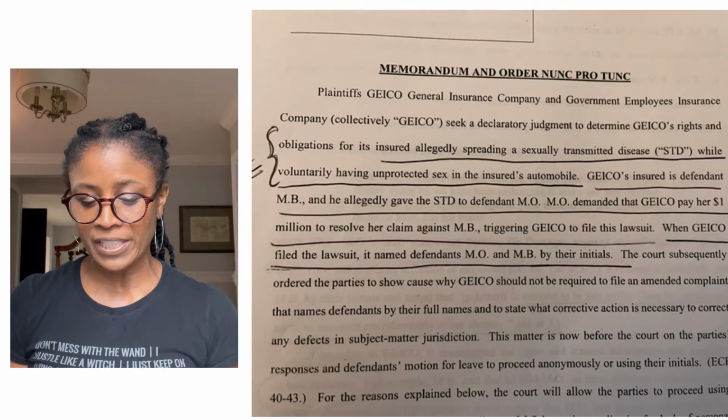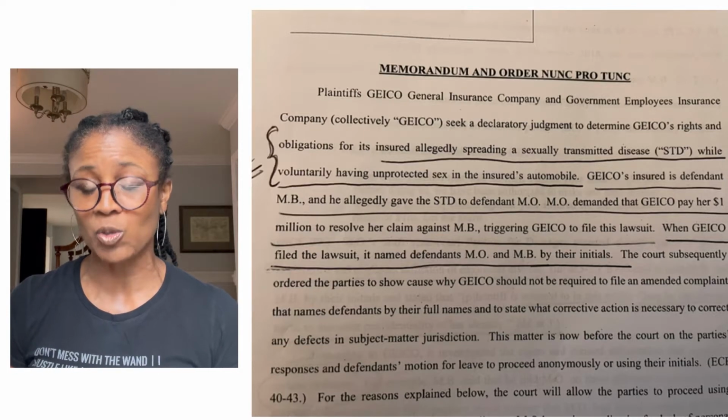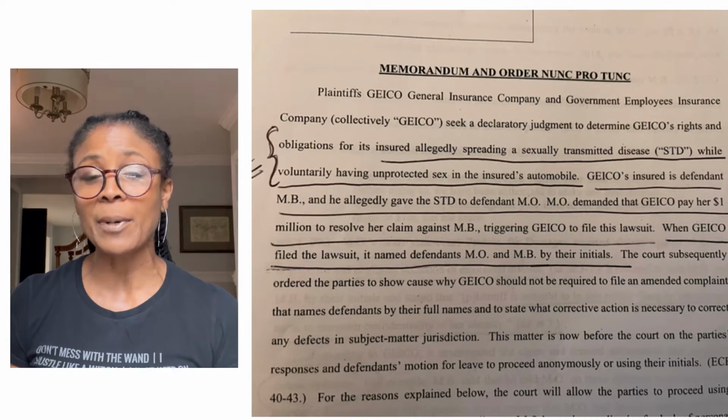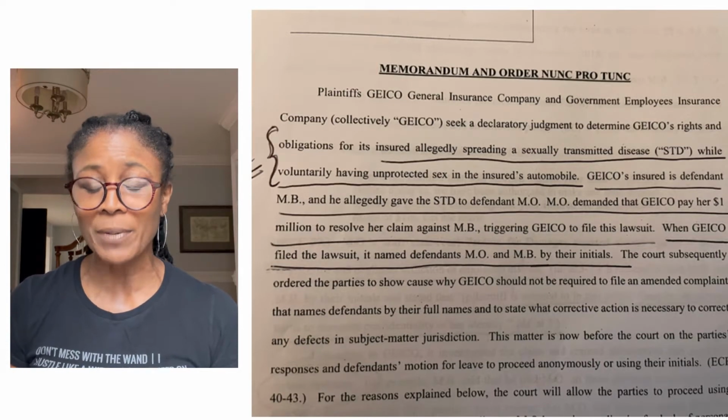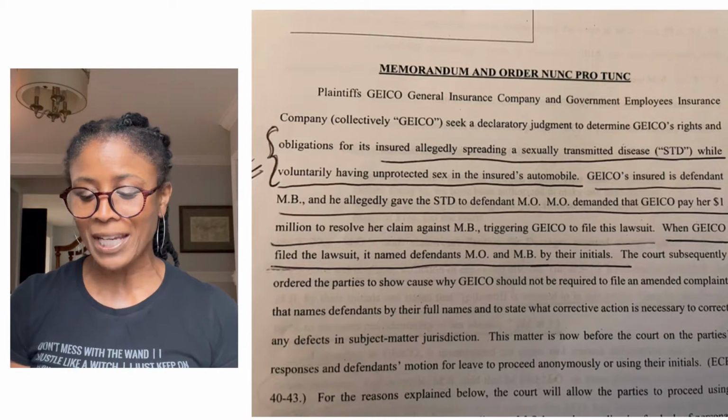Geico's insured is defendant MB, and he allegedly gave the STD to defendant MO. MO demanded that Geico pay her $1 million to resolve her claim against MB, triggering Geico to file this lawsuit.